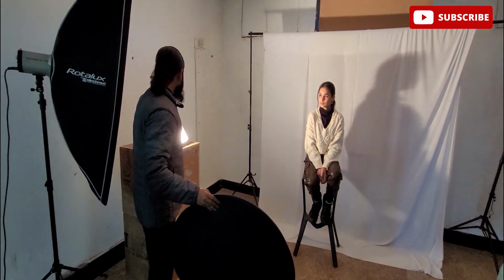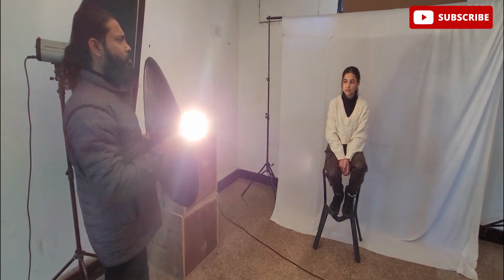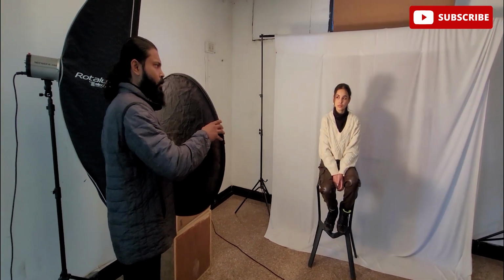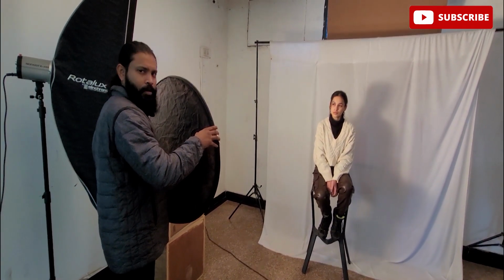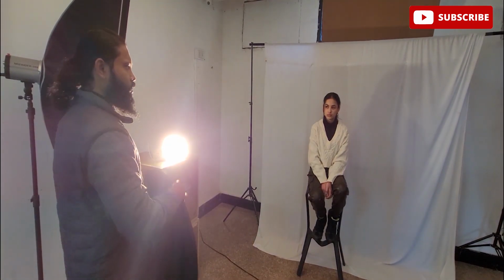So once it is open, let's say for example, my light is completely on this side, but her face is not getting that much amount of light. So what I can do, I can just use this. You can see here on the face, this is using reflector, and this is without reflector.